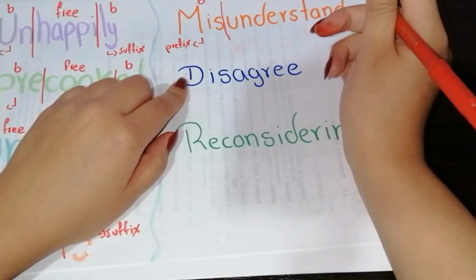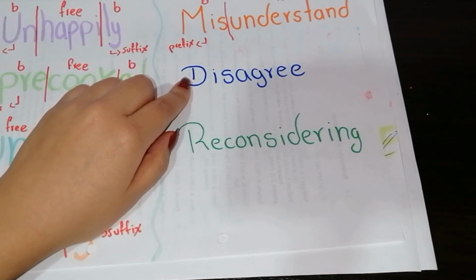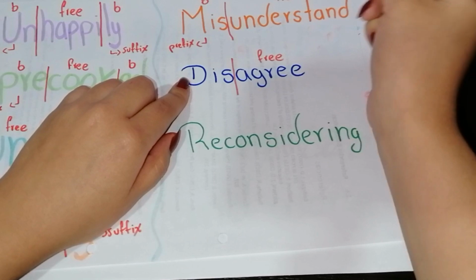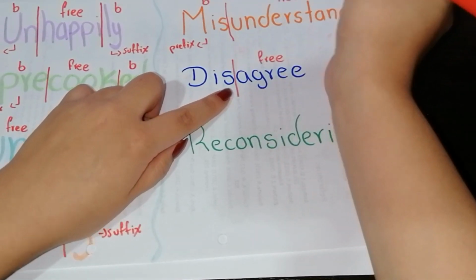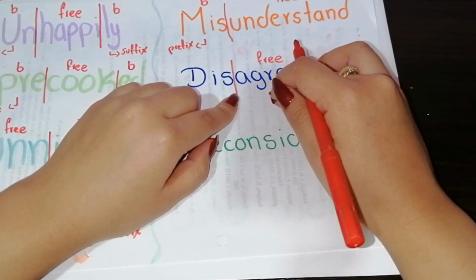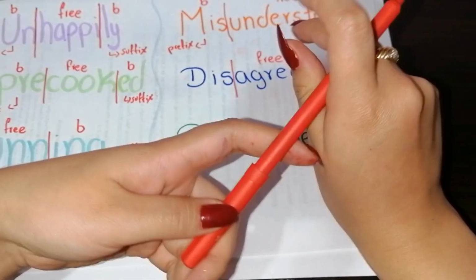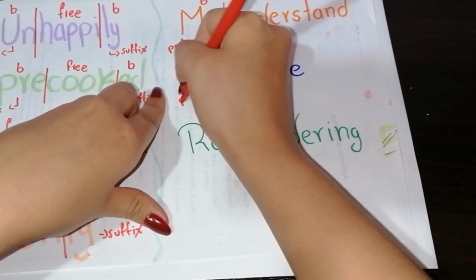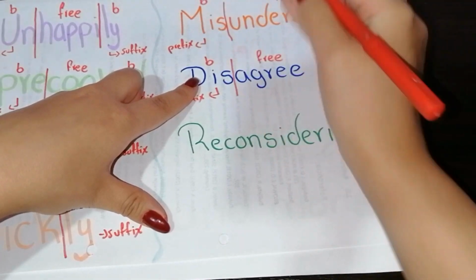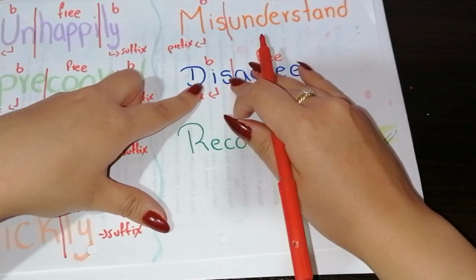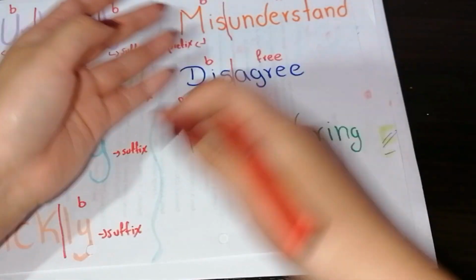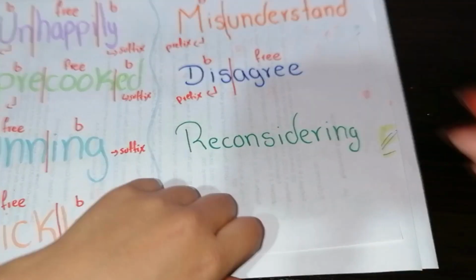The next example is disagree. The free morpheme here is agree. This is the free morpheme, which denotes a consensus or agreement of opinions. And we have here the prefix dis. In this case, this is the bound morpheme and signifies reversal or opposition, transforming agree into disagree, meaning to have a different opinion or to be in conflict.